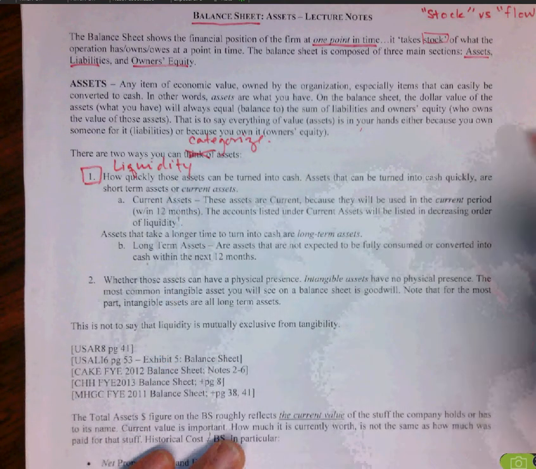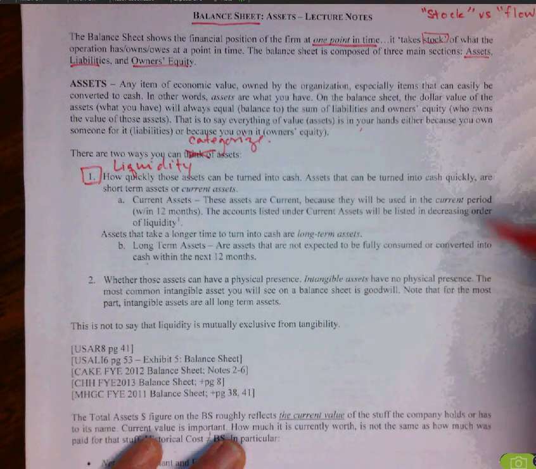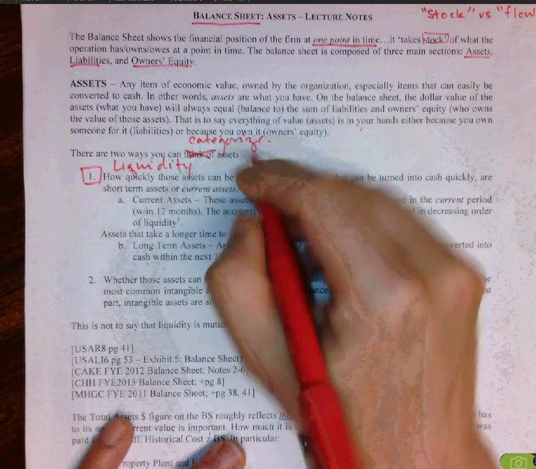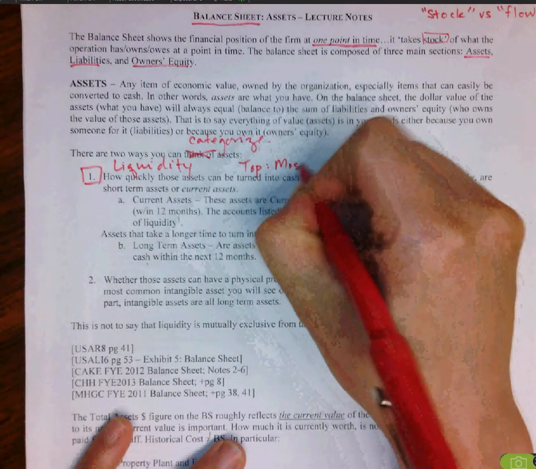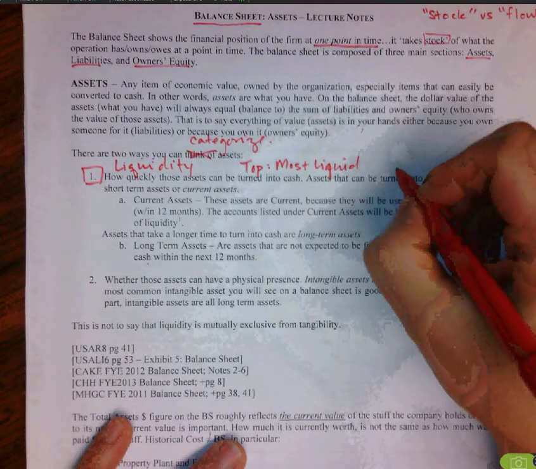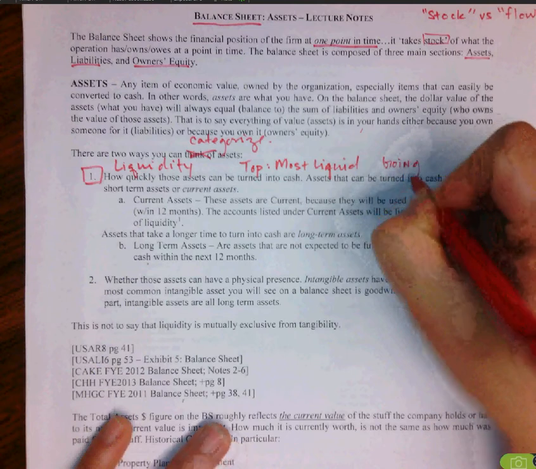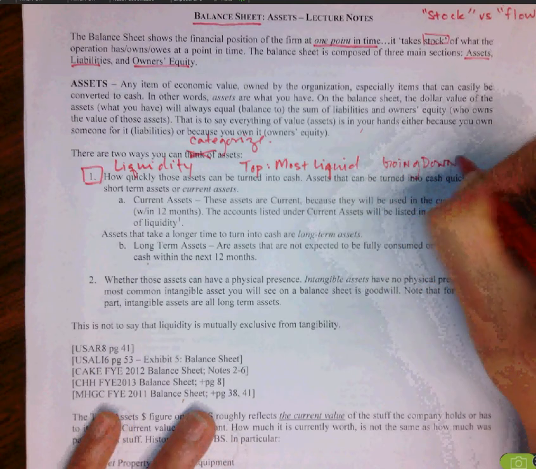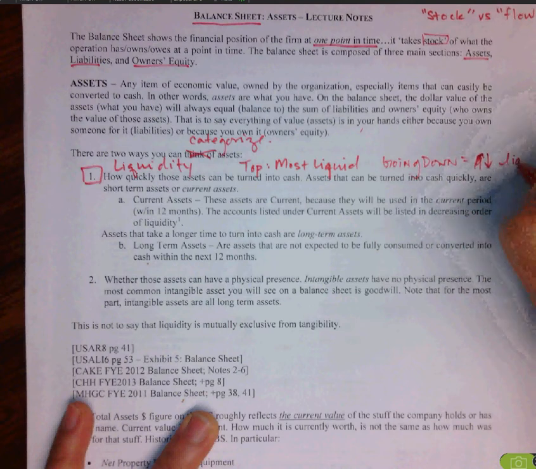Okay, so when we list our assets down on a balance sheet, we list them in terms of liquidity. On the top of that list are the most liquid assets, and then going down equals decreased liquidity.